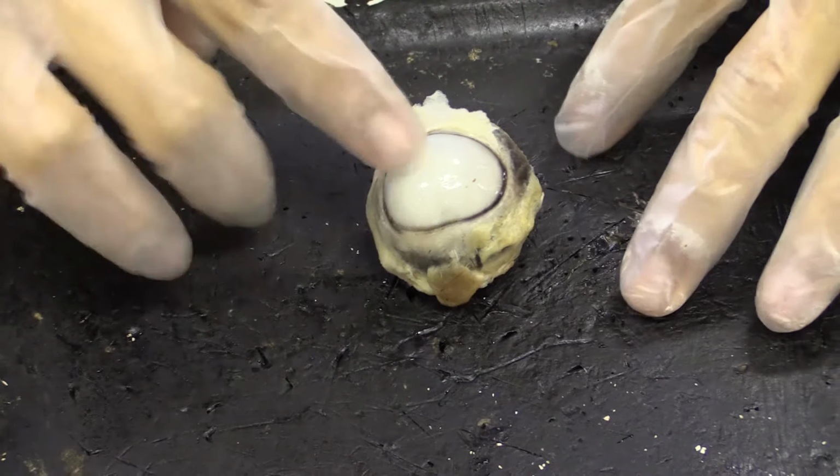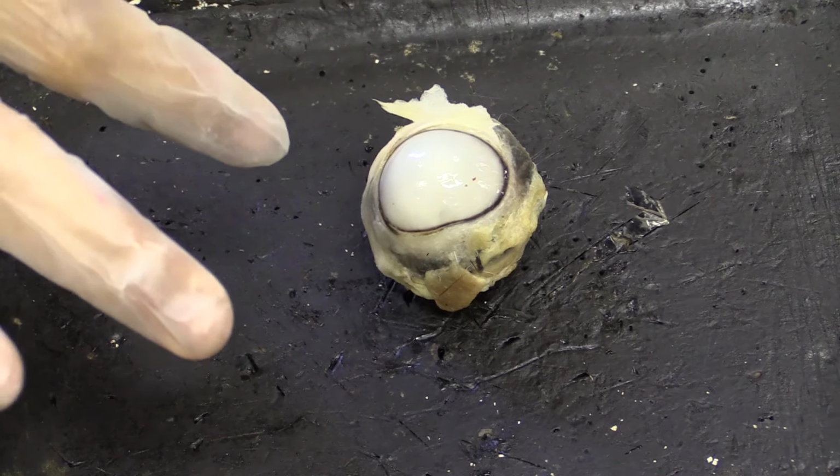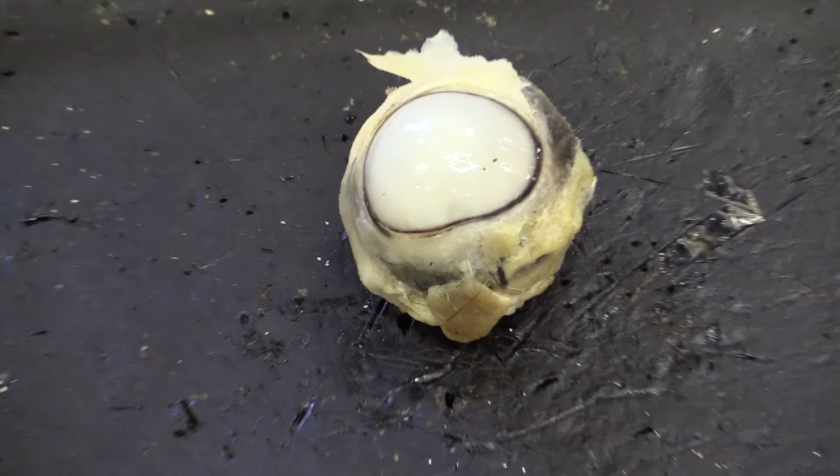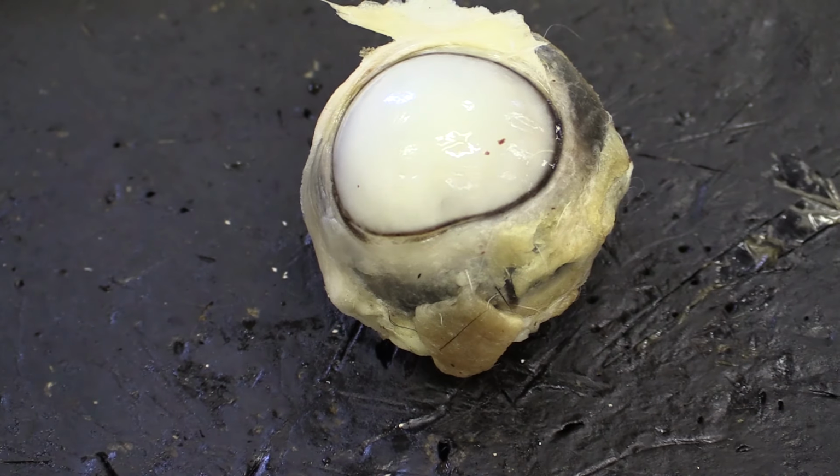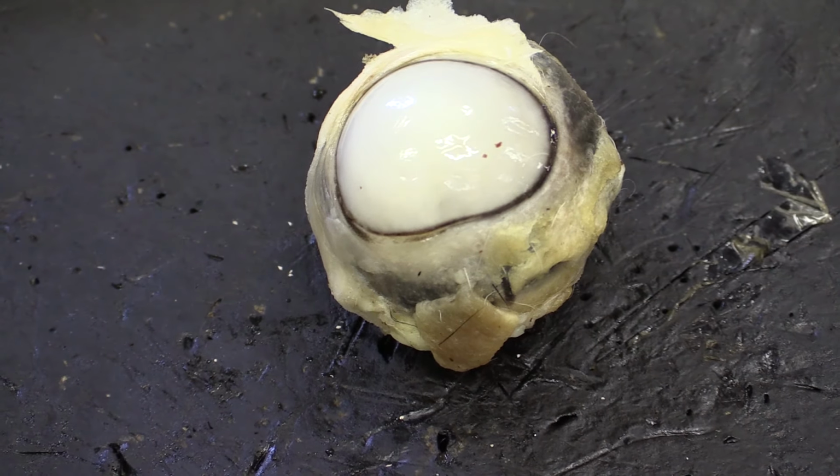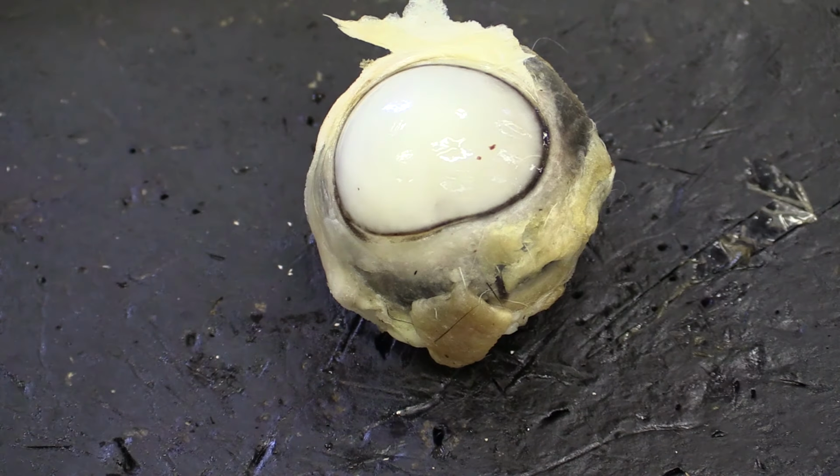The next bit we're going to look at is the cornea. And the cornea here is actually meant to be crystal clear, glass clear. But in this case you can see it's all cloudy, and that's because the preservatives used to preserve this sheep's eye has denatured the proteins inside the cornea.